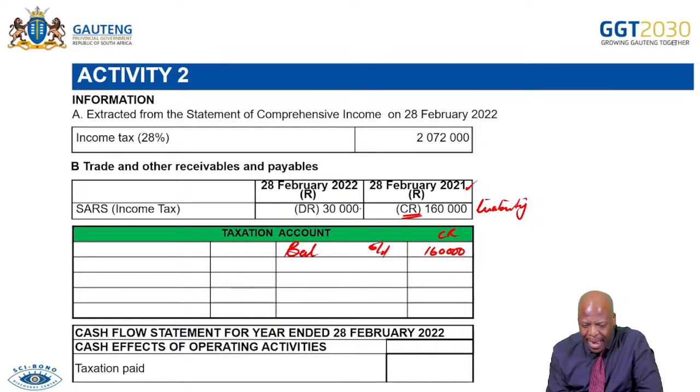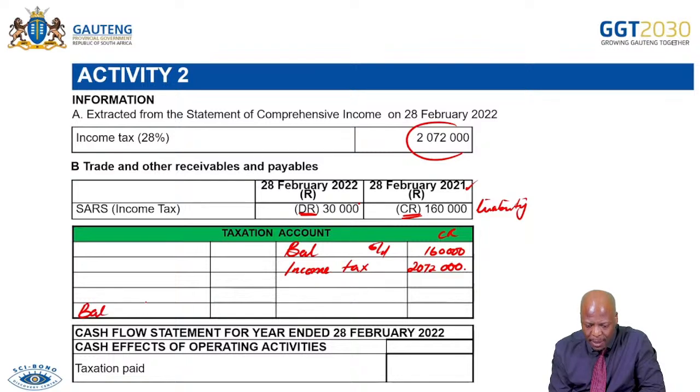And then before I even get to the balance at the end, on the very same side, the credit side, we will always bring our income tax. So income tax will always come to the credit side here. Income tax, 2,072,000. Then the last balance is a debit balance. That means the balance BD is 30,000. That means balance CD is here. Balance CD will be on the credit side, 30,000.